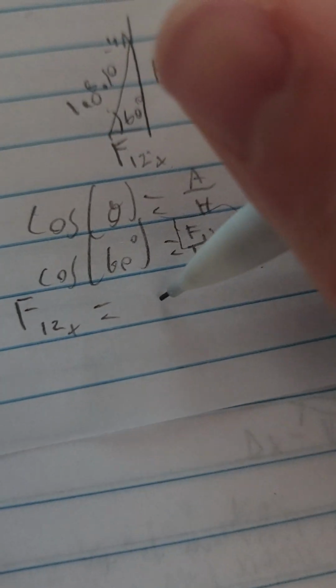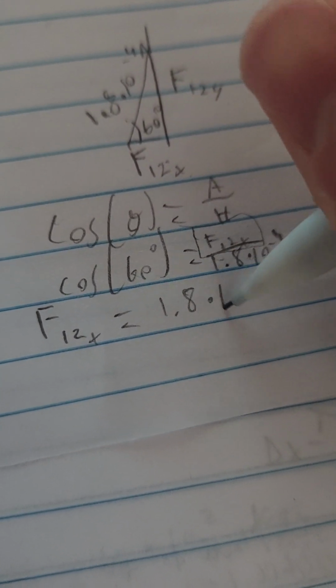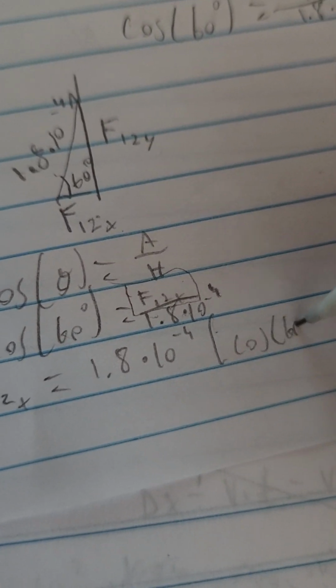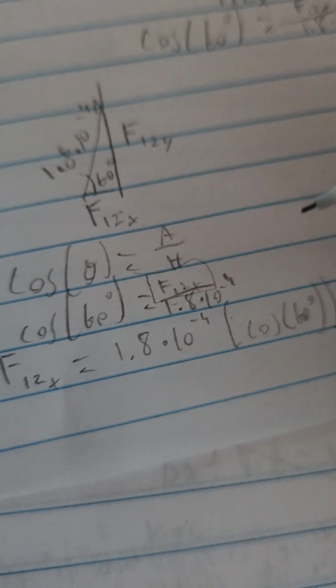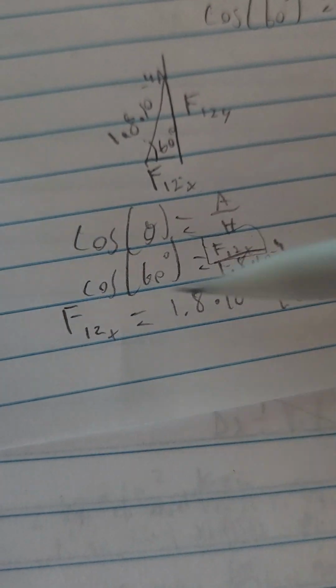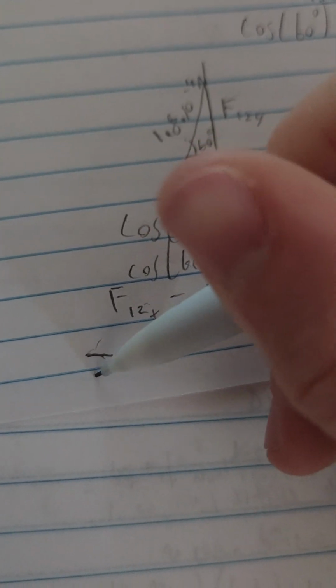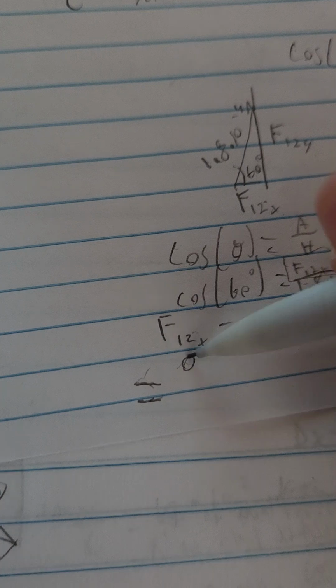So the x component is going to equal 1.8 times 10 to the negative fourth times cosine of 60 degrees, and you should end up with, I think it's 9. No, hang on. Yeah, it should be 9 times 10 to the negative fifth.